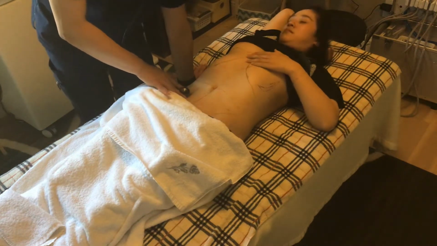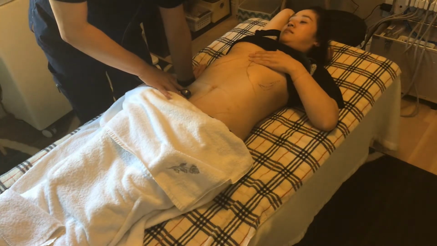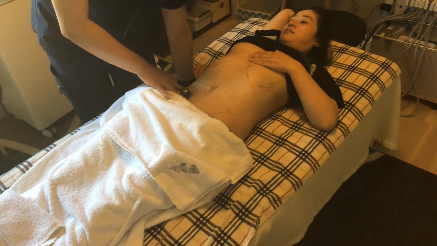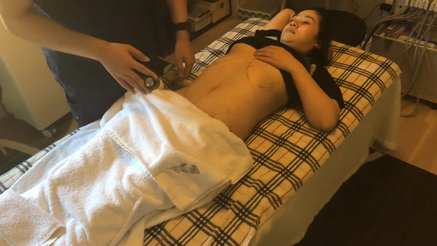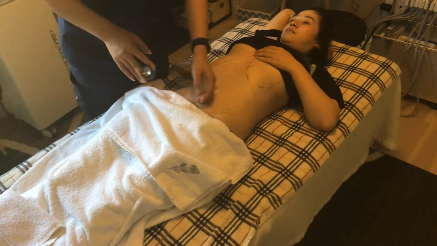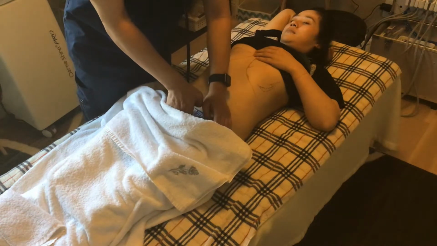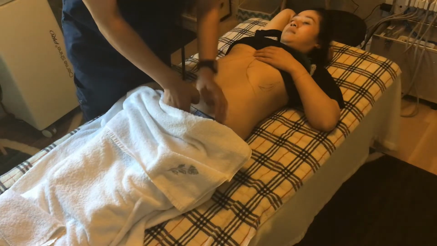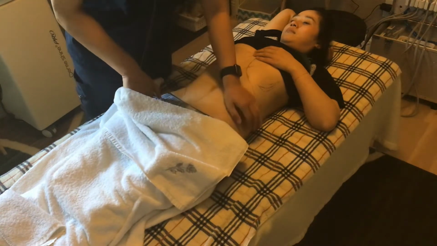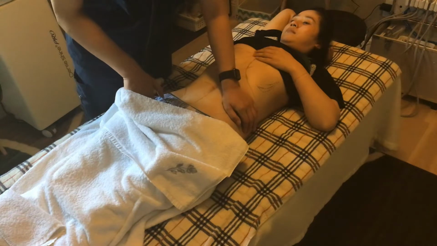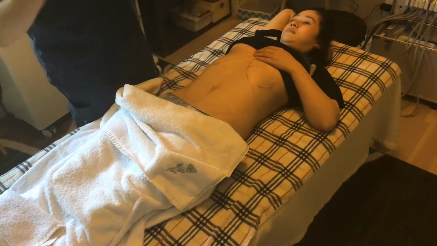And the right iliac artery. No bruit. And I'm going to listen to the left femoral artery. Negative. And the right femoral artery. No bruit present.